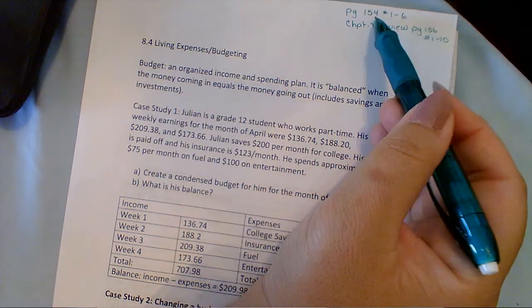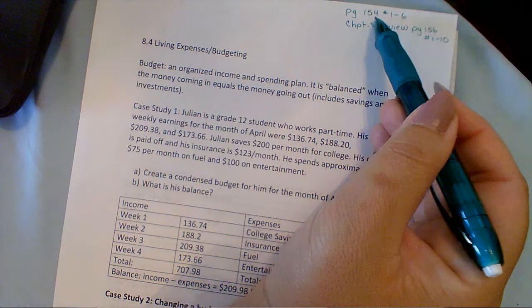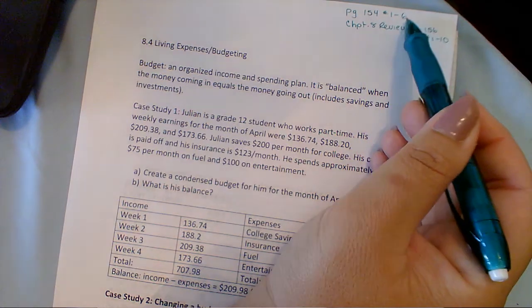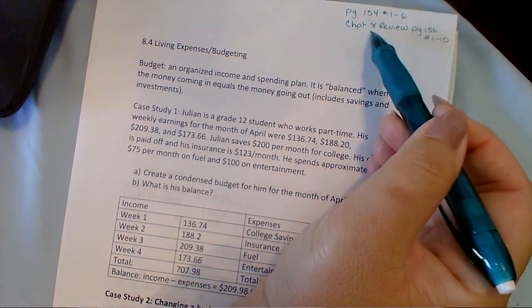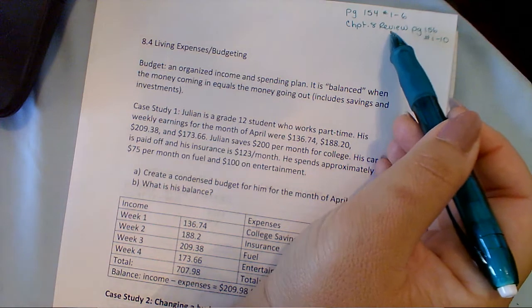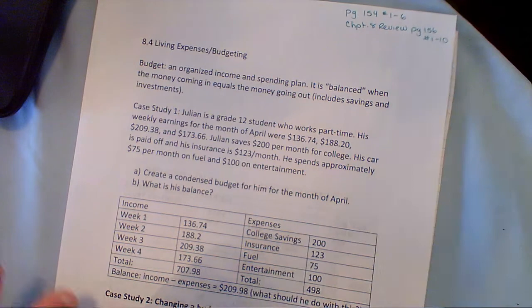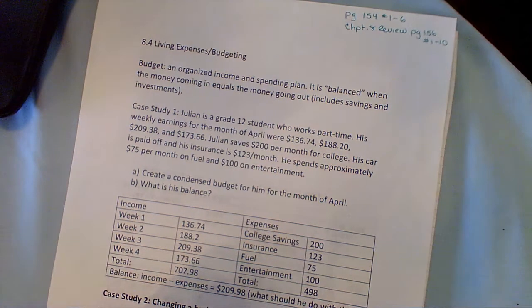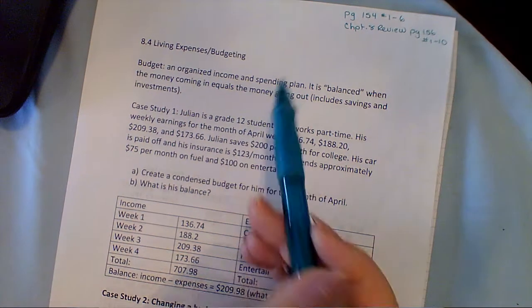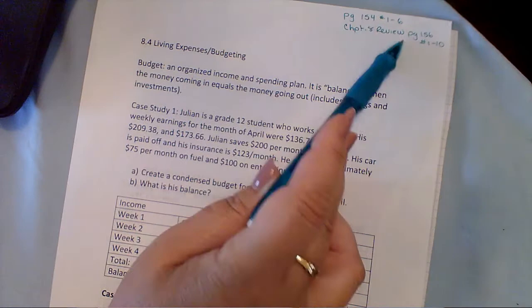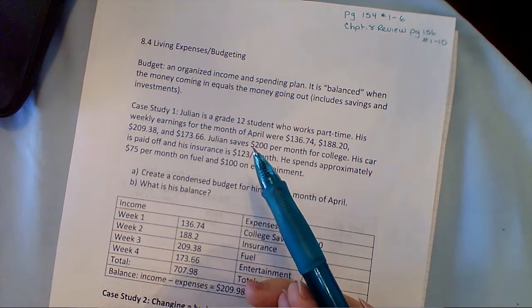You're going to find your homework on page 154. Numbers 1 through 6 is good. And then I'd also like you to give the Chapter 8 review, starting on page 156, a try, questions 1 through 10. So that's the whole section that goes through Chapter 8 in total. So definitely give those two sections a go.